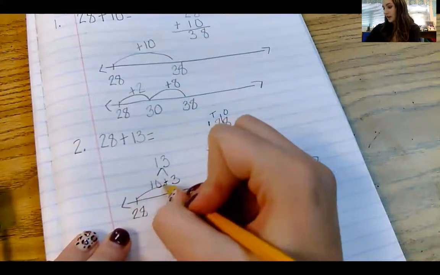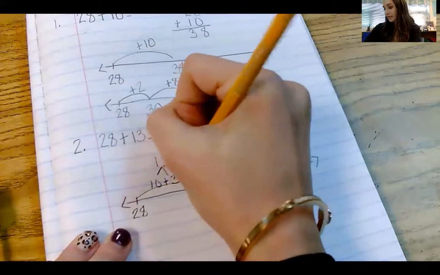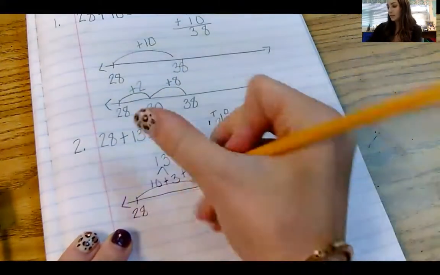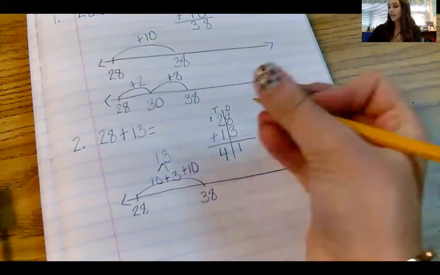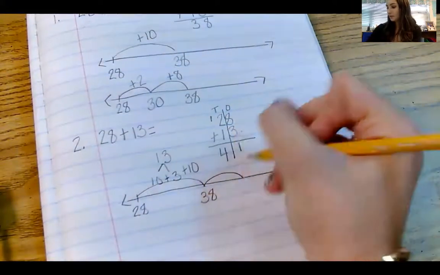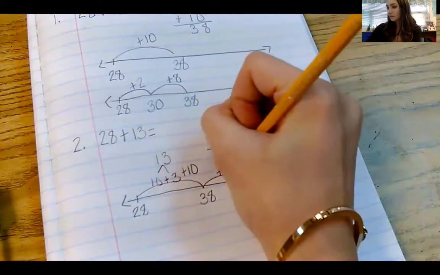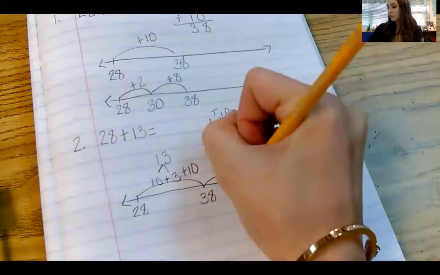So if I did 28 and I did plus 10, I would get to 38. Then I would just have to add 3 more, which would equal 41.